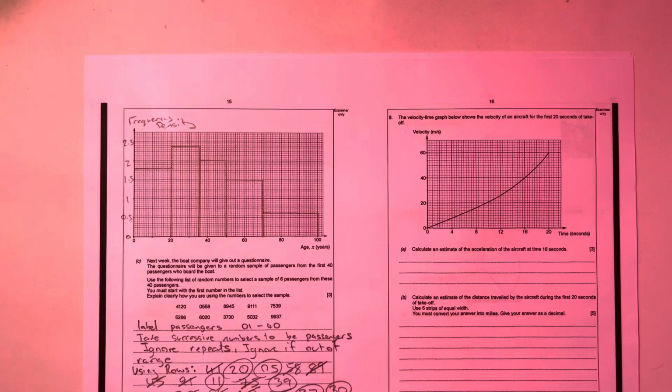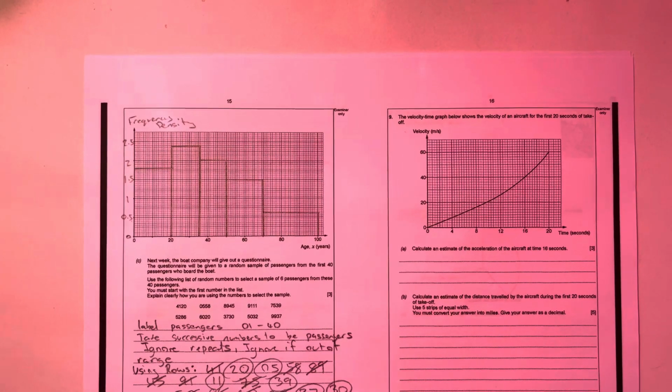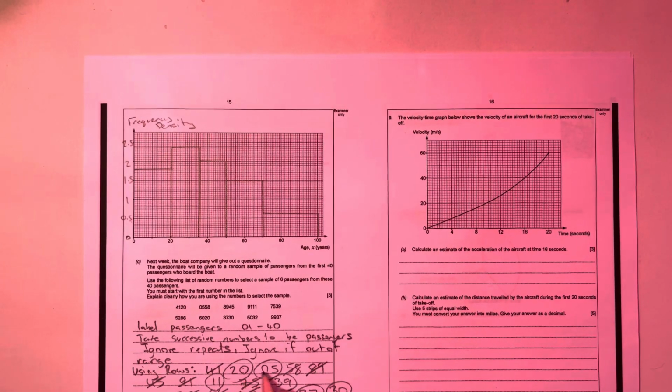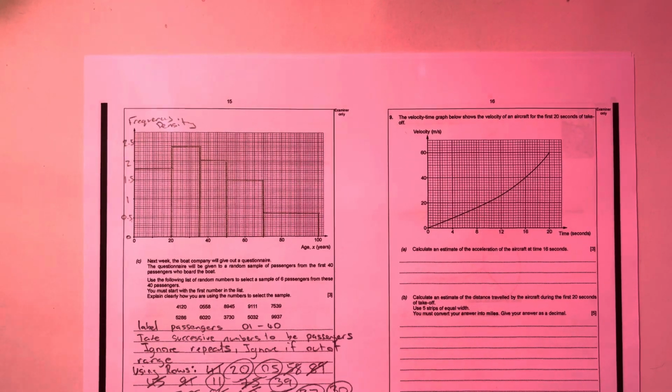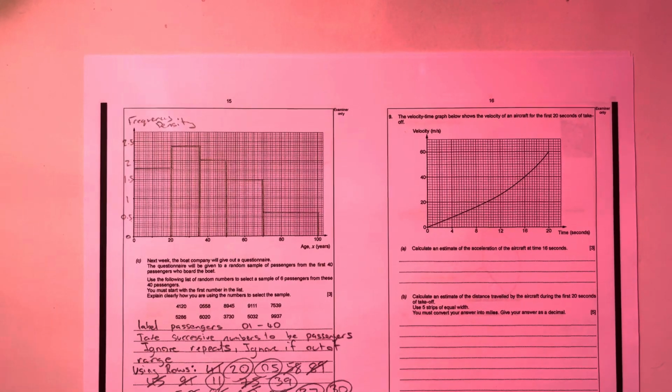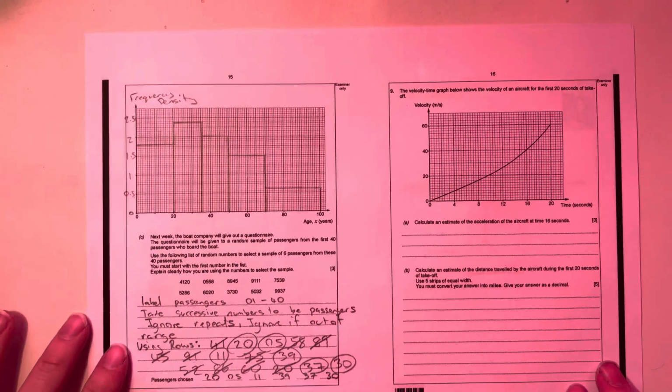So our passengers chosen, and I'm going to put them in order. You don't have to. Actually, I think we should put them in the order that we found them. So 20, 05, 11, 39, 37, and 30. Those are the 6 passengers that we're going to choose. Let me move that down there.